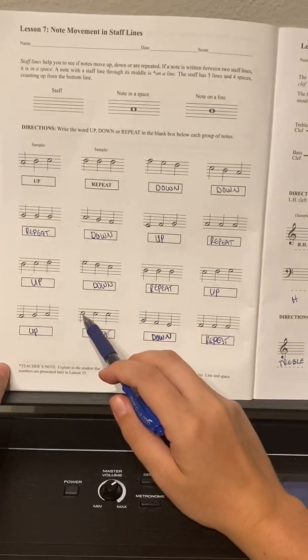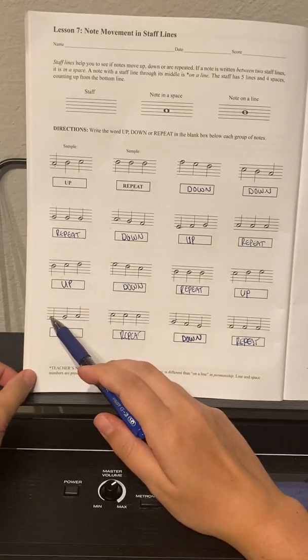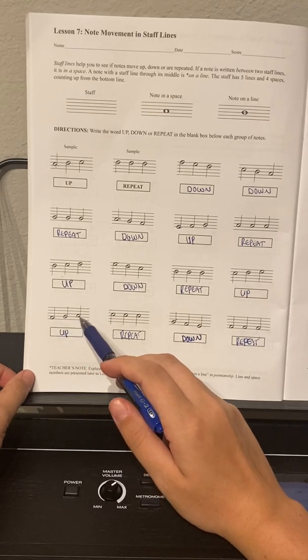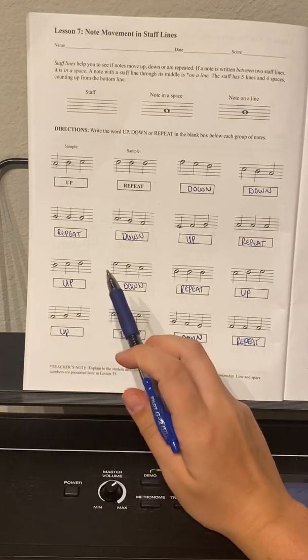Here it's E 3 times in a row. So it's repeat. And here it goes from A to B to C. And it's going up. So you write up. And that is lesson 7.